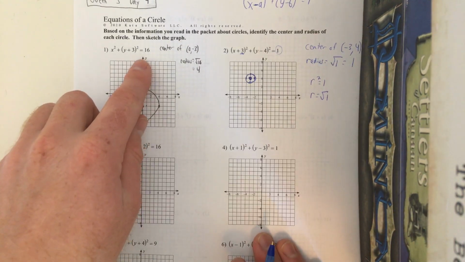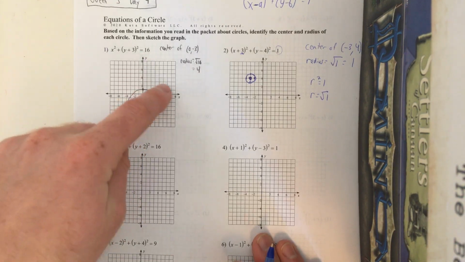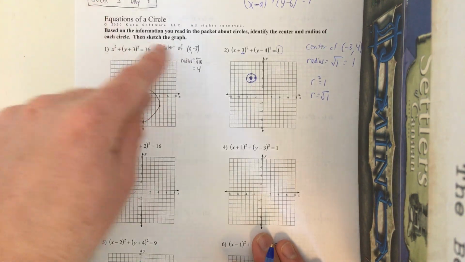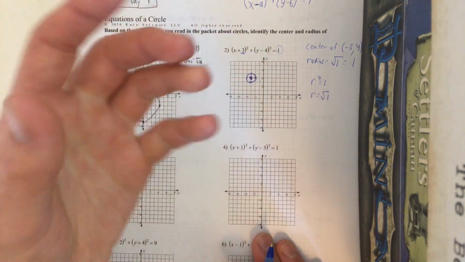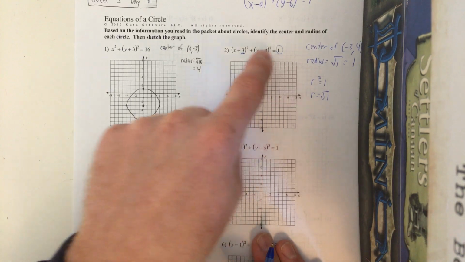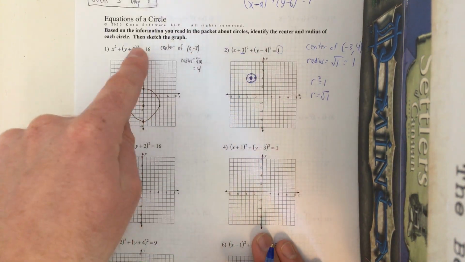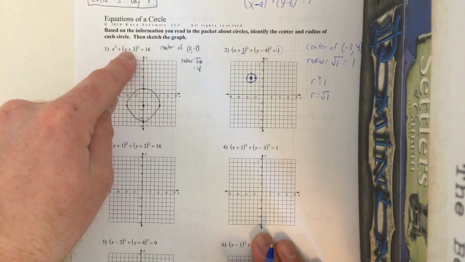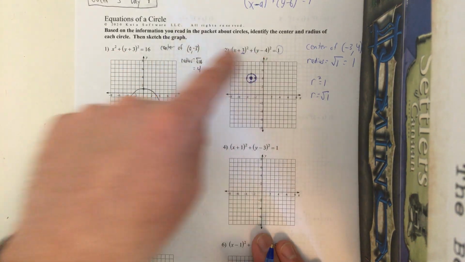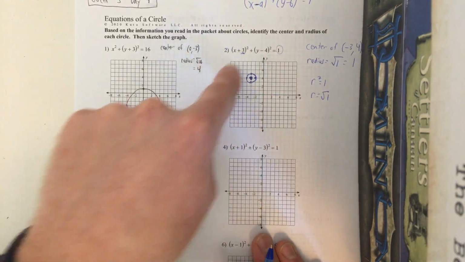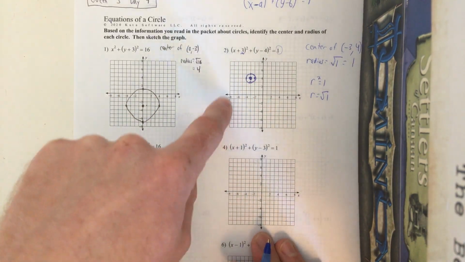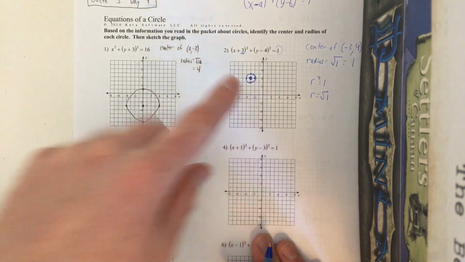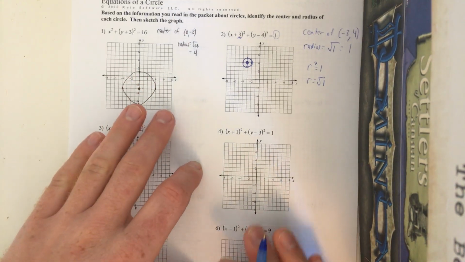Compared to my r squared of 16, which gives us a much bigger radius of 4. So I have a bigger circle. The r squared here dictates, it tells us how big the circle is. So 1 is going to be a smaller circle than the 16. These numbers over here, the plus 3, the minus 4s, they tell us where in the graph the circle is going to be. Okay, and then you can graph all of them. You can follow both of these examples to finish the worksheet.